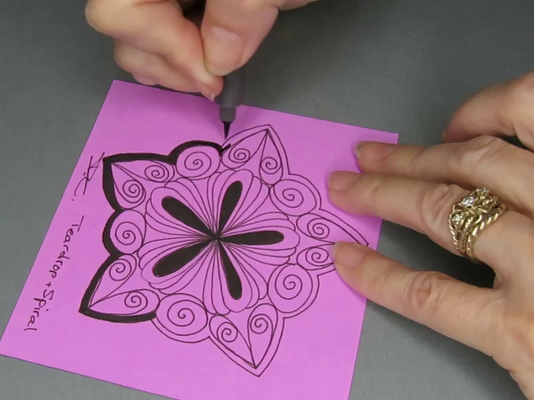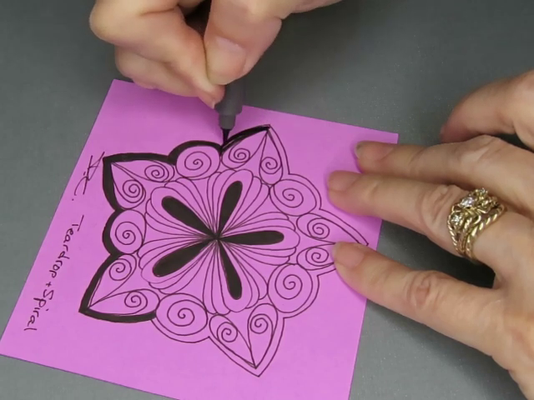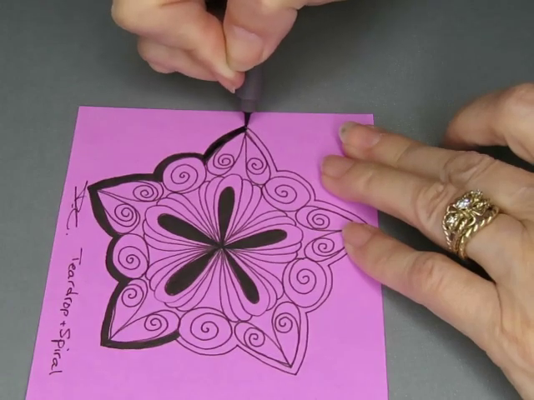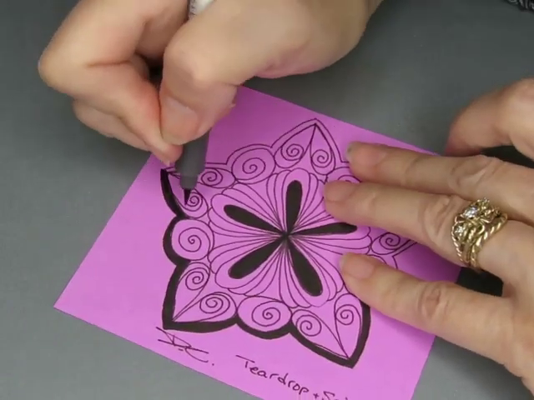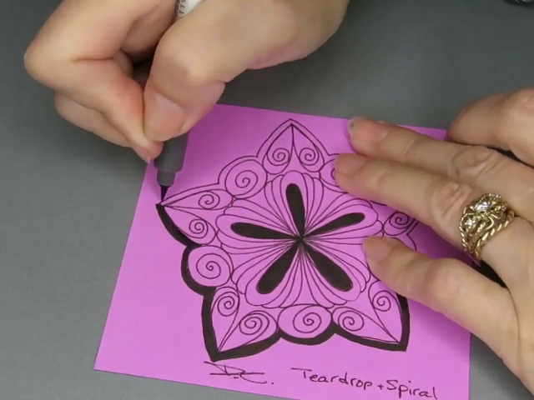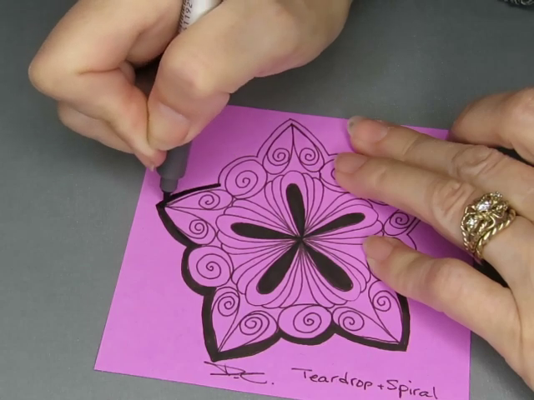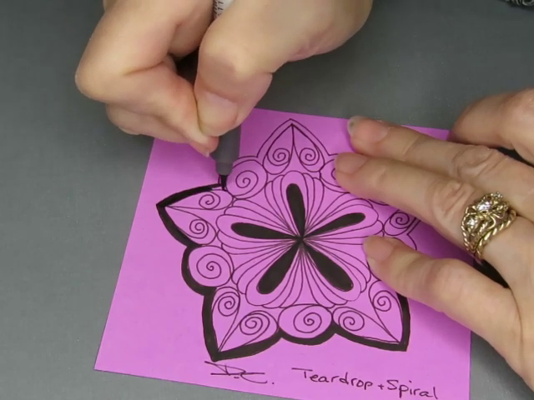Don't rush out and buy a brush pen just because I happen to have one. Use what you have. Please don't feel like if you don't have the right supplies that you can't do this, because you can. You can totally do this with just a ballpoint pen.